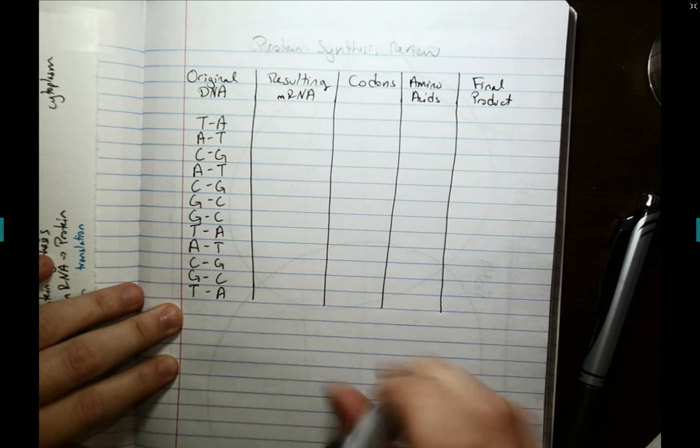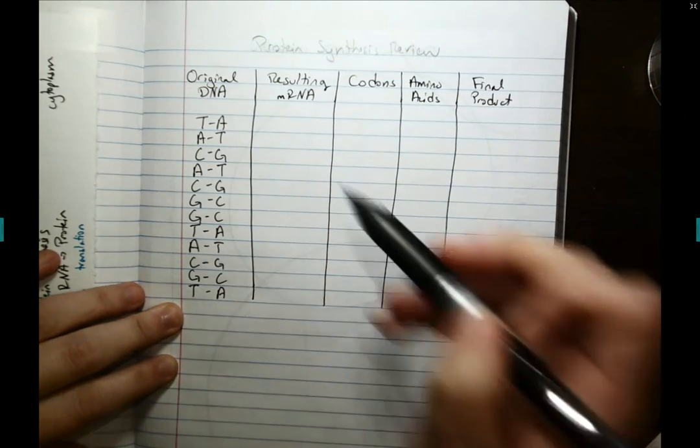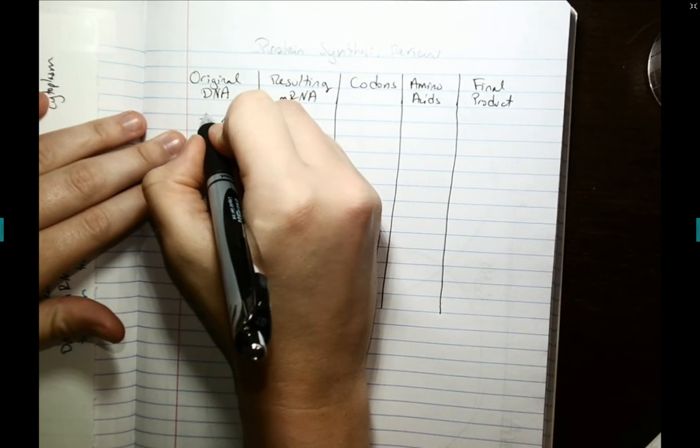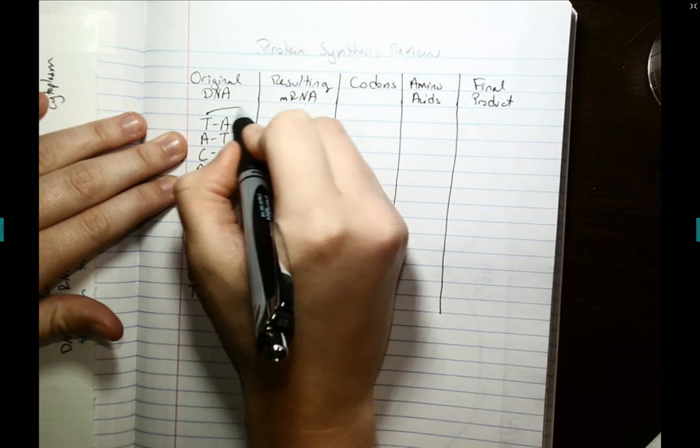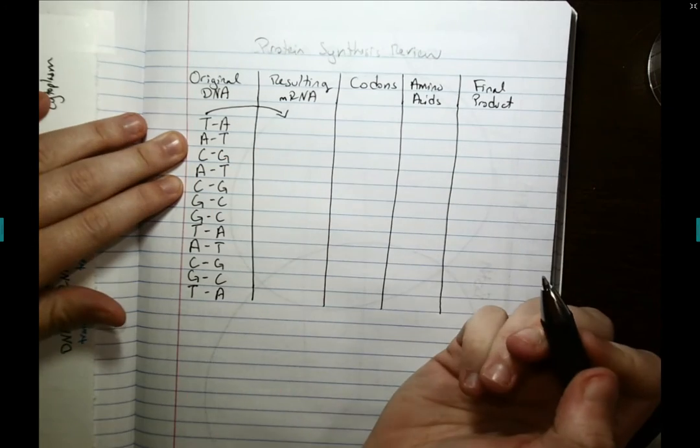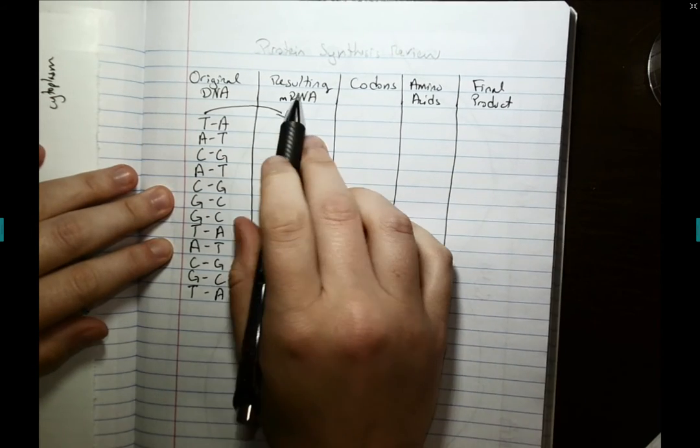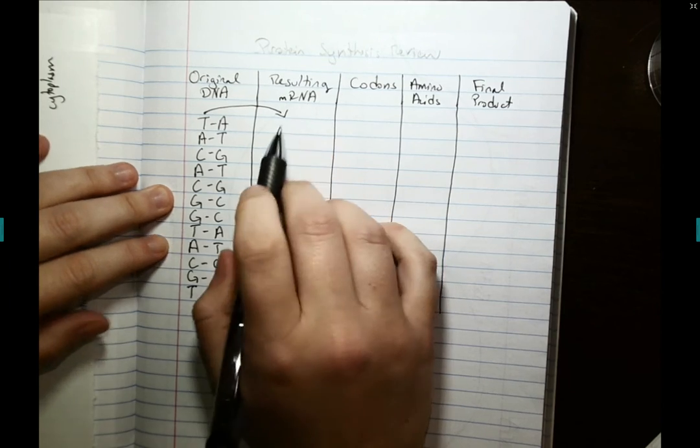transcription. So I'm going to take this side right here, the left side, and use it to create the resulting mRNA.